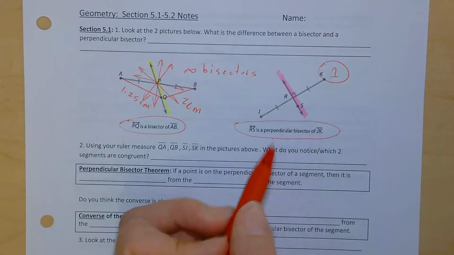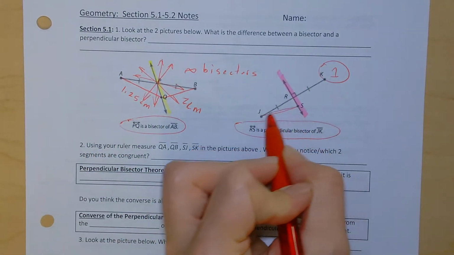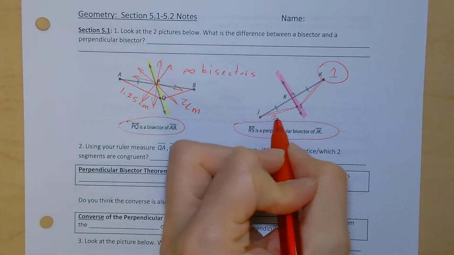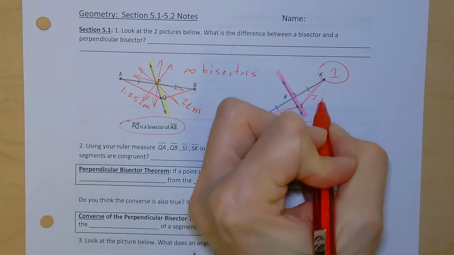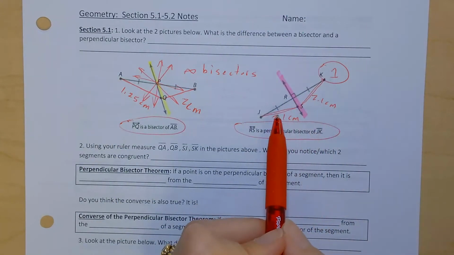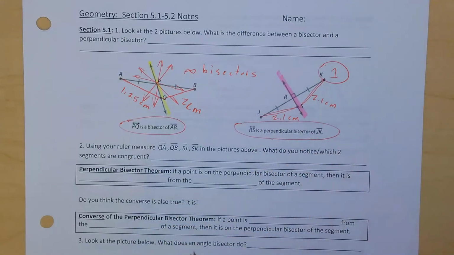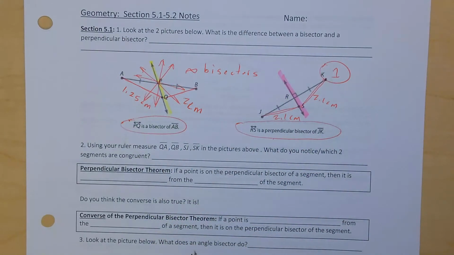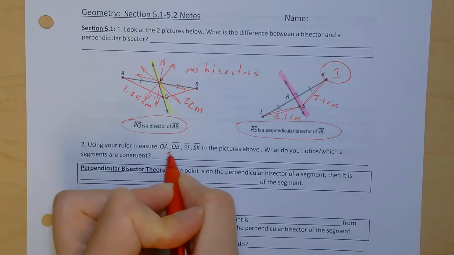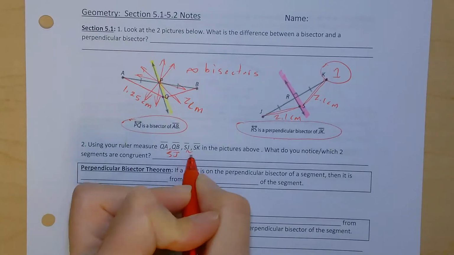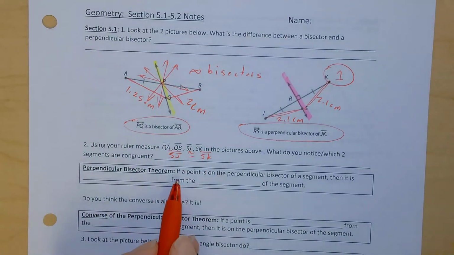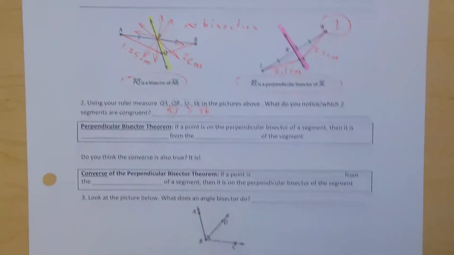But then when we come over here and we draw in SJ and SK, and I measure those, I got 2.1 centimeters and 2.1 centimeters. That's jackpot. That means that those distances are the same, and that only happens on a perpendicular bisector. It says, what do you notice and which two segments are congruent? The segments that were congruent were segment SJ and segment SK. And that is because of the perpendicular bisector theorem. This is the first time you've seen this theorem.